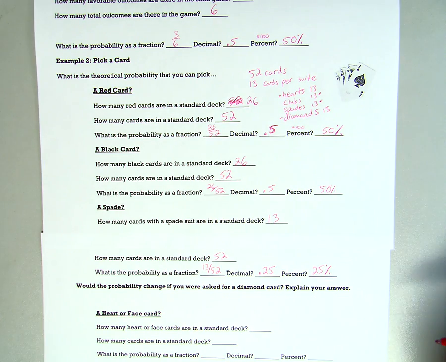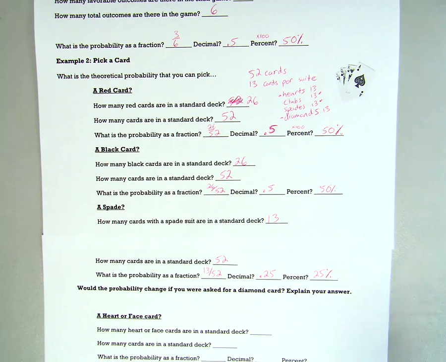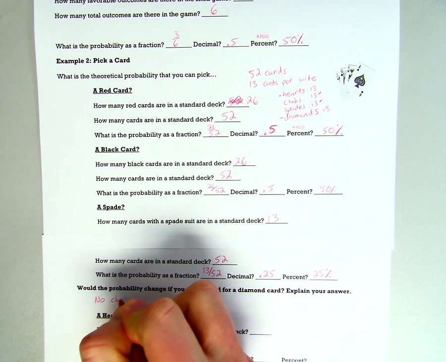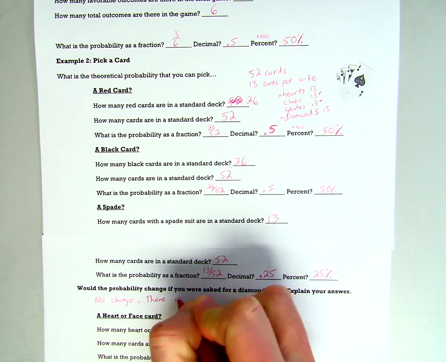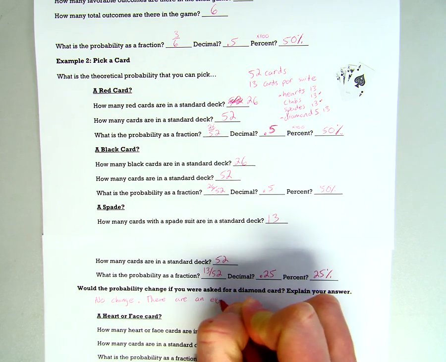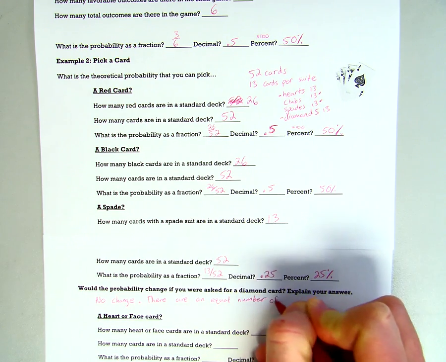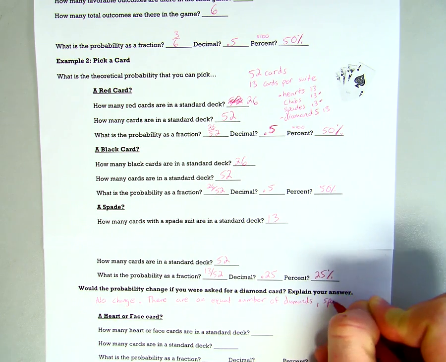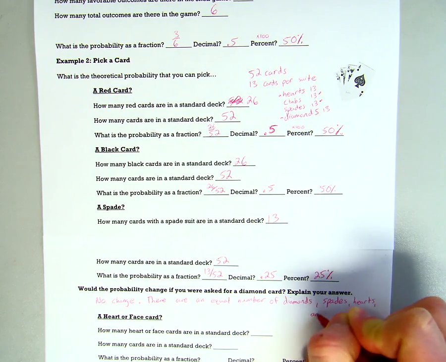What is the probability change if you were asked for a diamond card? Explain our answer. There really is no change in this probability because there's an equal number of diamonds to spades as well as the other suits. So we'd say no change there, an equal number of diamonds, spades, hearts, and clubs.